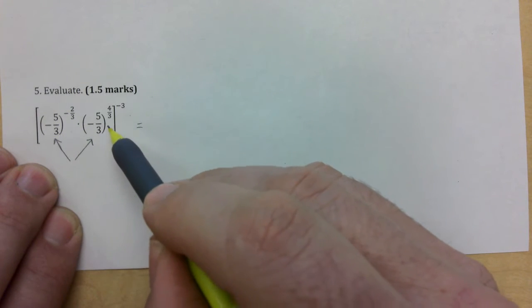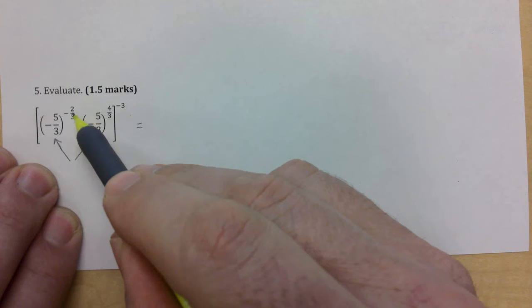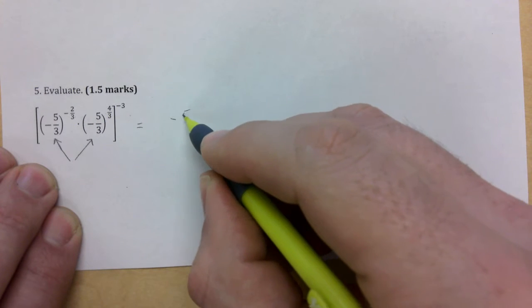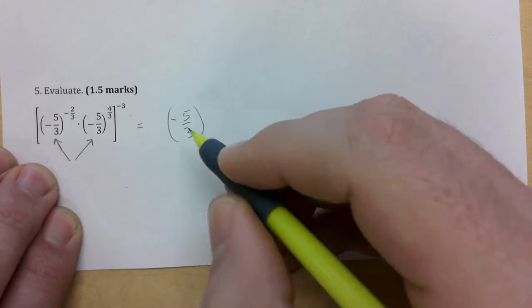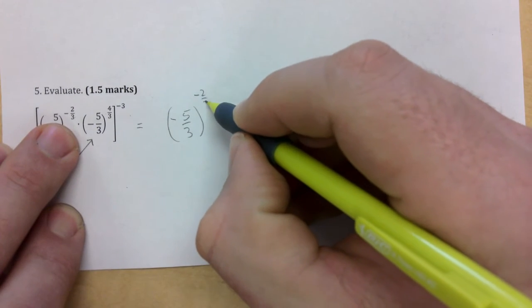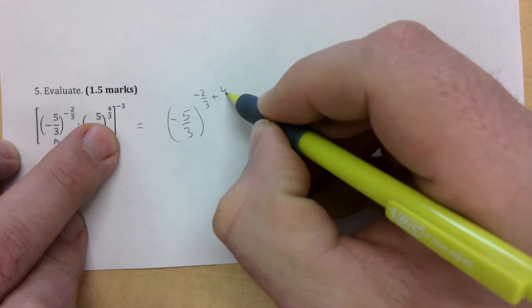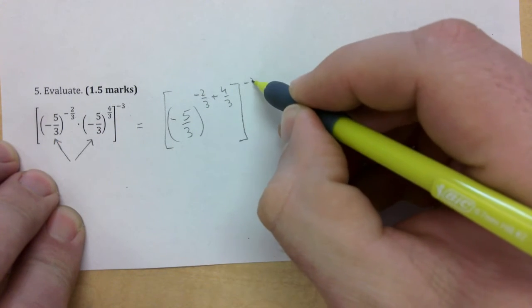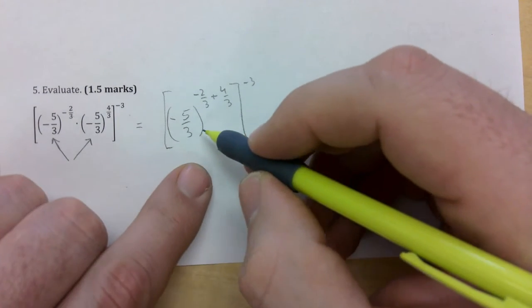This base is the same base as that. So since they're multiplying, we can add the exponents. So whatever is in the brackets, you have negative 2/3 plus 4/3, all of that to the negative 3. Don't do anything with this yet. Focus on the inside.